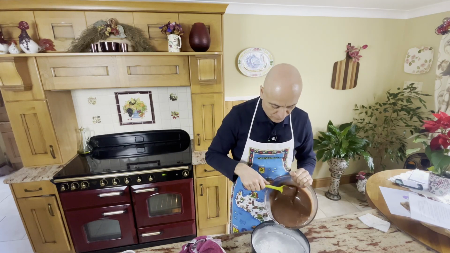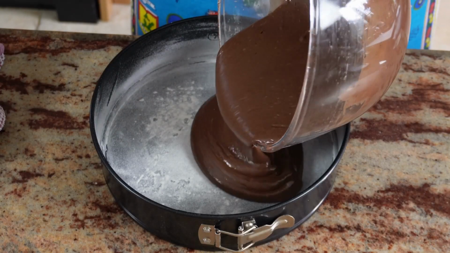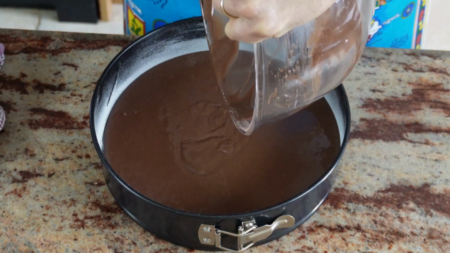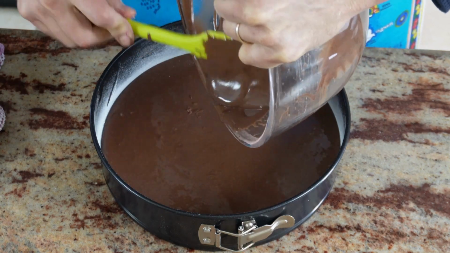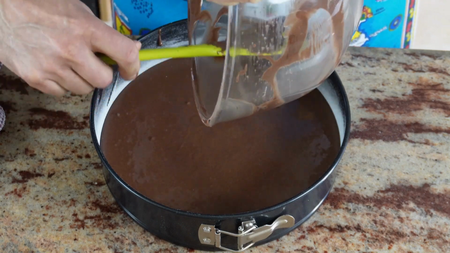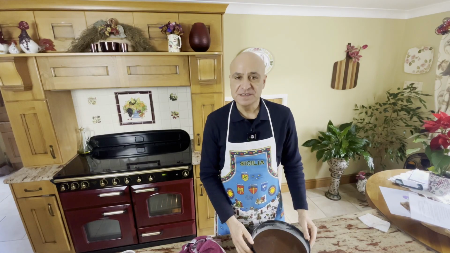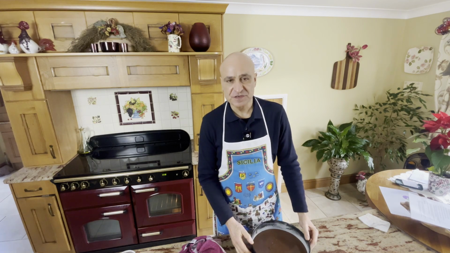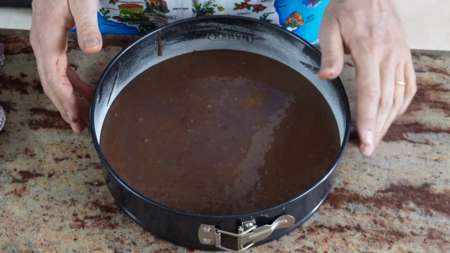And we pour in our chocolate mix. Make sure that you scrape every single drop. We'll put this in a preheated oven at 180 degrees for 40 minutes.